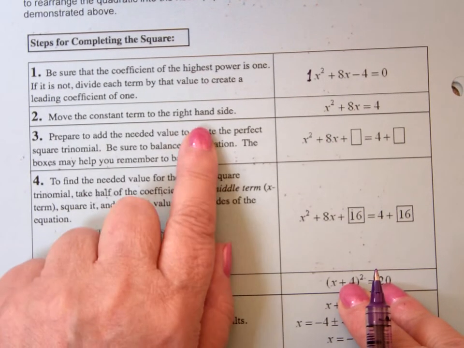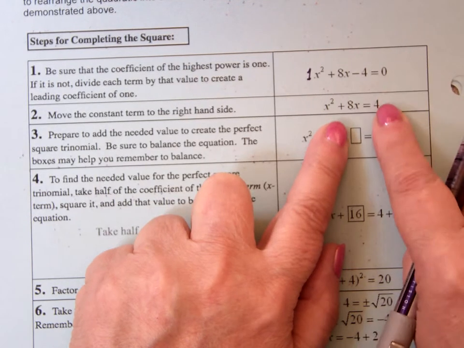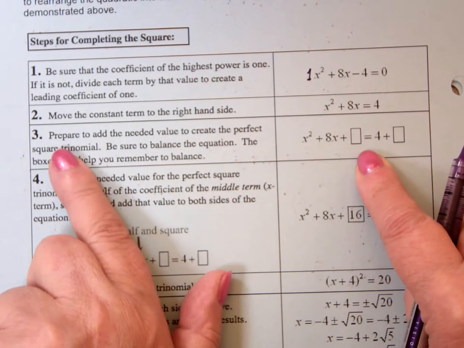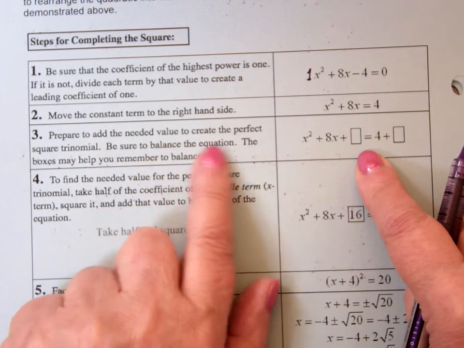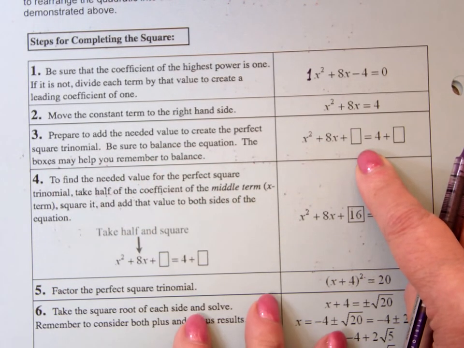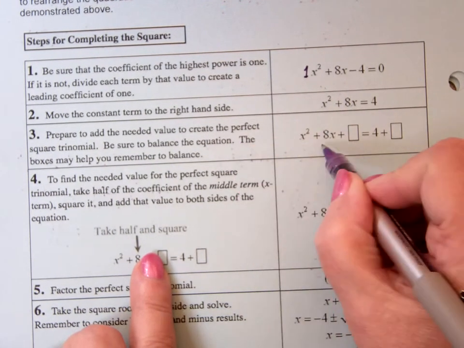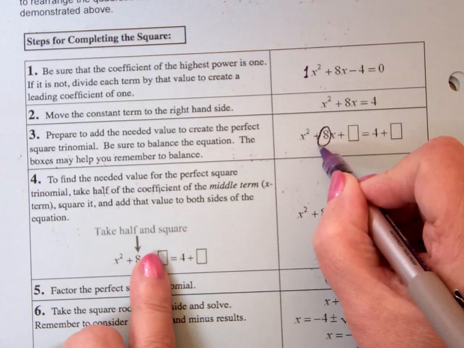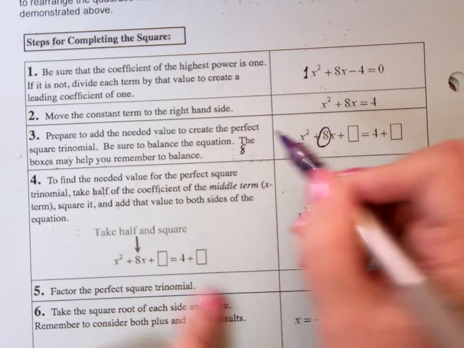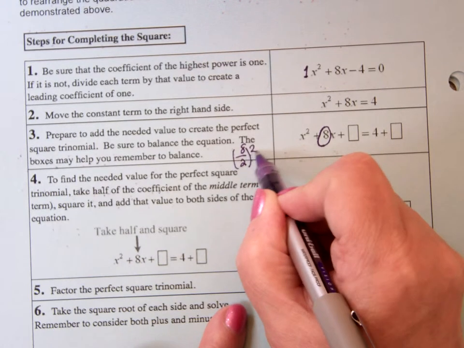Move the constant term to the right-hand side. So you kick the number to the other side. Then prepare to add the needed value to create a perfect trinomial square. Now, if you remember, the way we do that is we take the coefficient of x, divide it by 2, and square it.